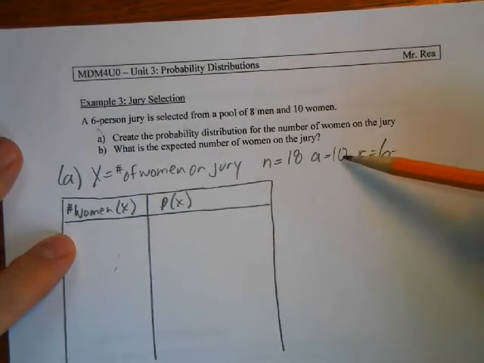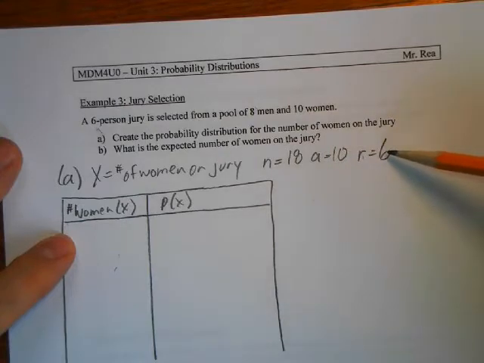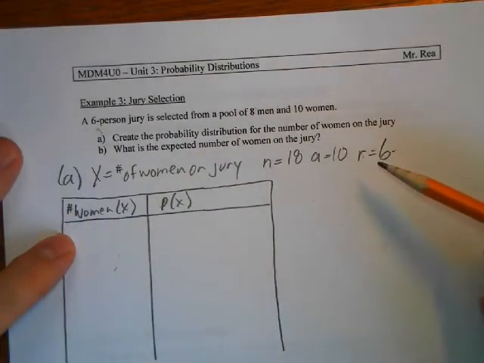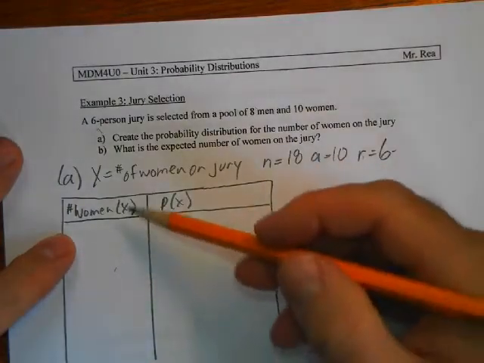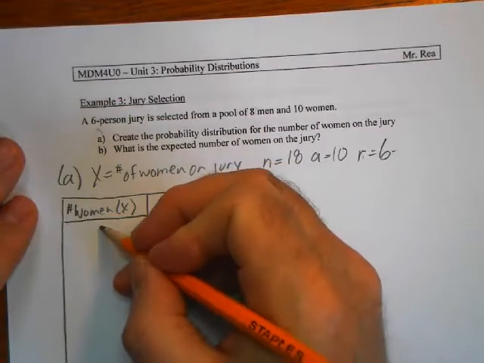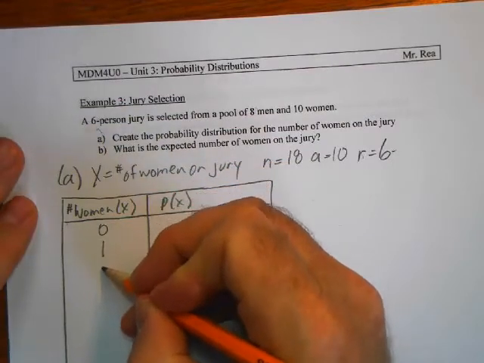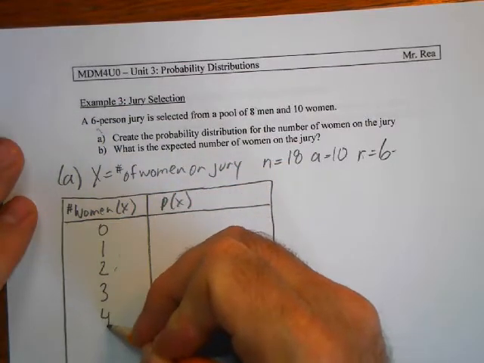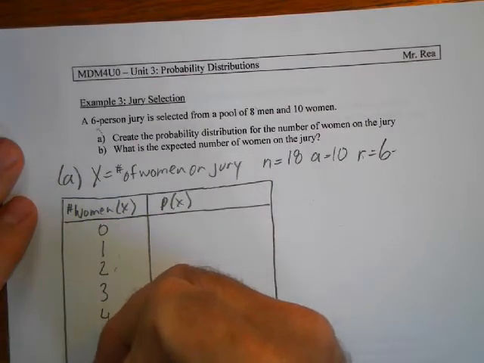So it's possible that A could be less than R, just because maybe you have fewer women than the jury size. So just be careful with that. So it's not automatically going to go up to 6, but in this case it does. So I'm going to have 0, 1, 2, 3, 4, 5, 6.